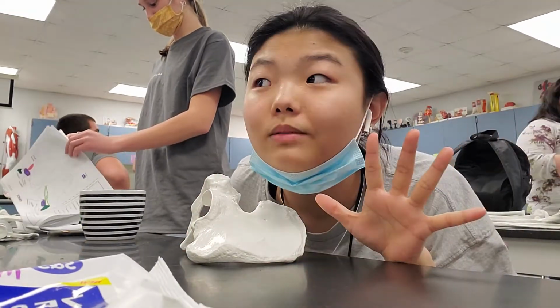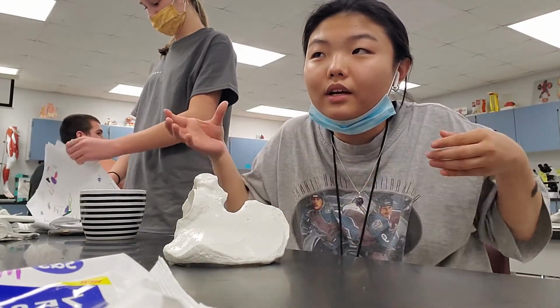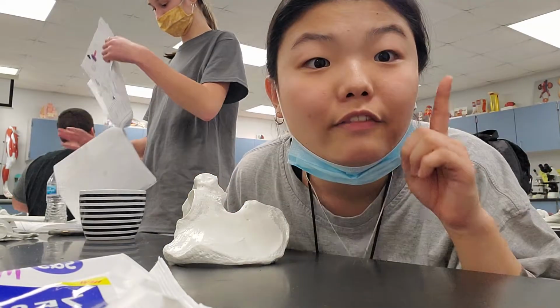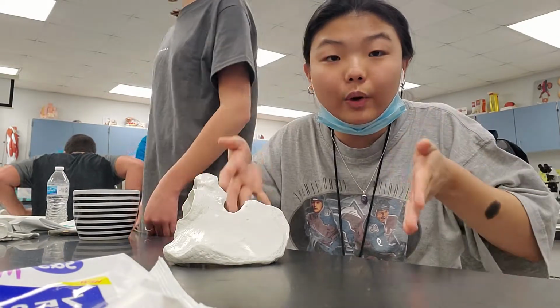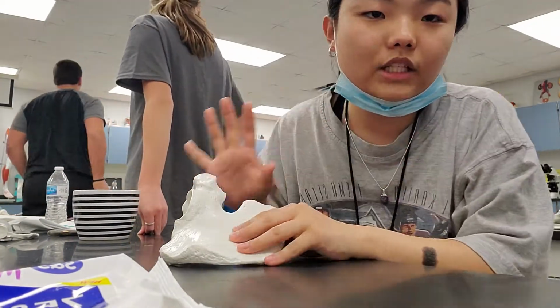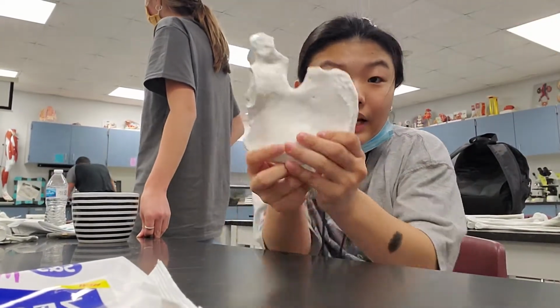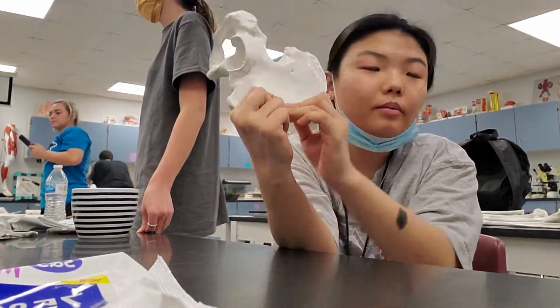We didn't really talk about it, but the hole where the baby comes through is the pelvic inlet. The joints on the side are the sacroiliac joint. That's all. Which doesn't matter. Apparently. Next week. Okay, so this is one of the three parts of the pelvis.